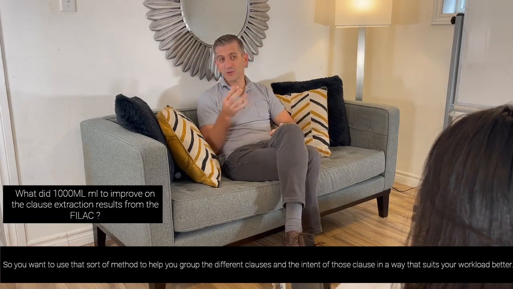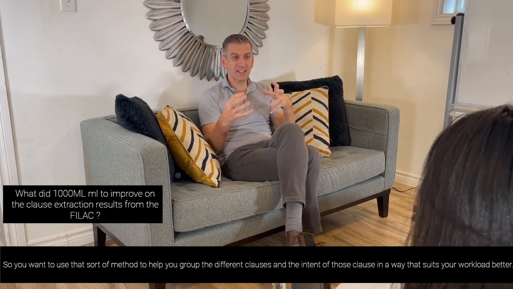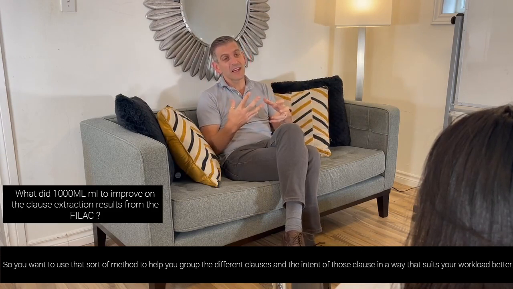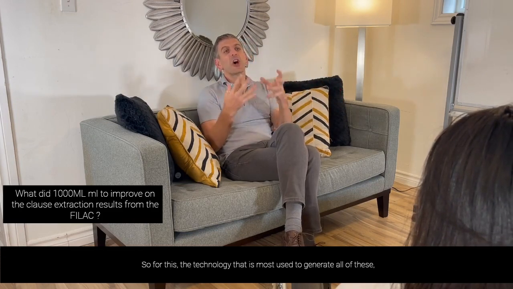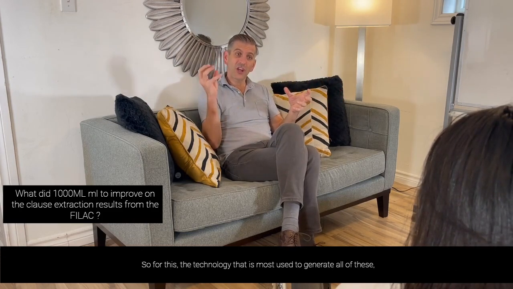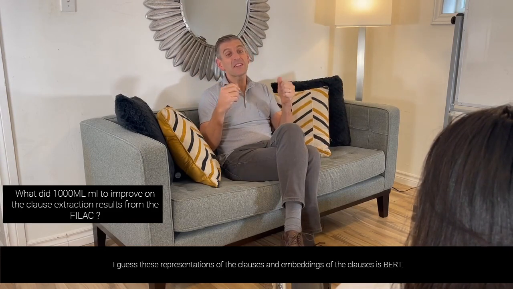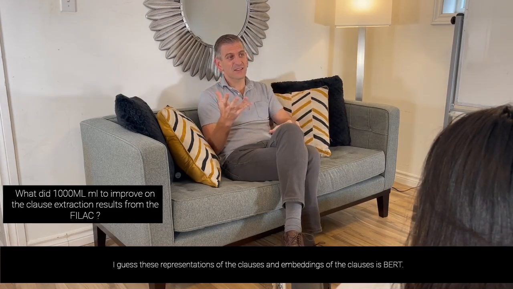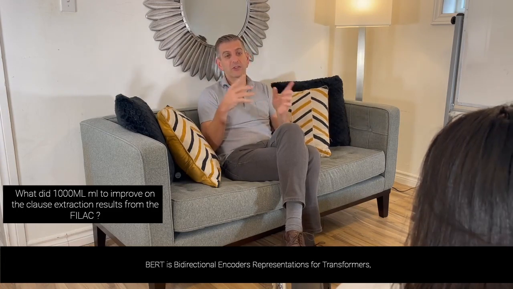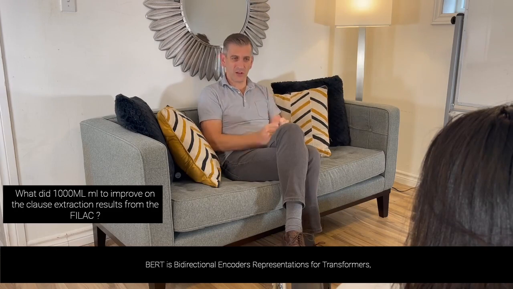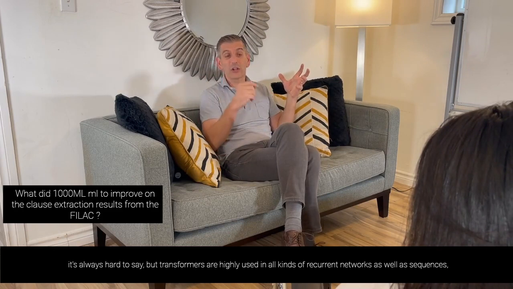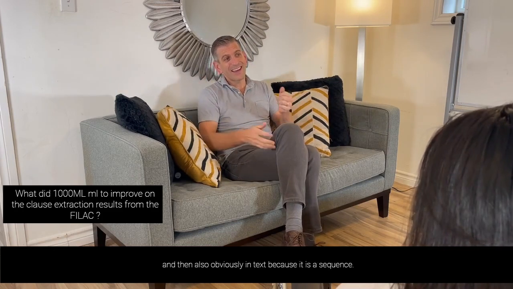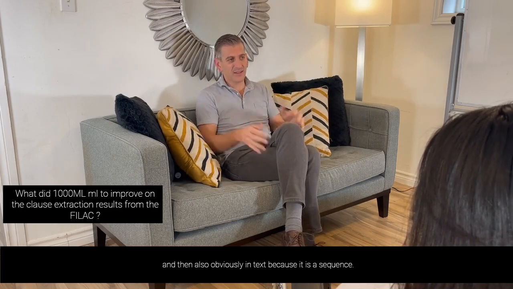So you want to use that sort of method to help you group the different clauses and the intent of those clauses in a way that suits your workload better. For this, the technology that is most used to generate these representations and embeddings of the clauses is BERT. BERT is Bidirectional Encoder Representations from Transformers. It's always hard to say, but transformers are highly used in all kinds of recurrent networks as well as sequences, and then also obviously in text because it is a sequence.